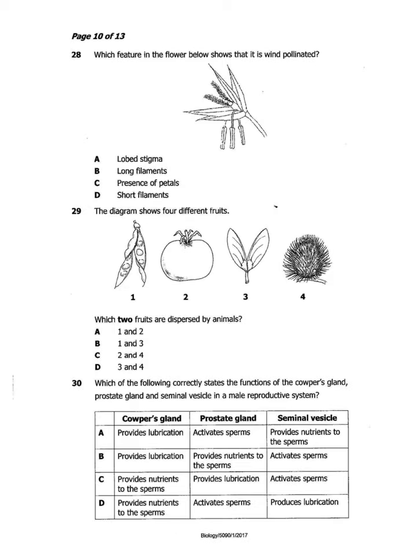Then we move on to question 28. Which feature in the flower below shows that it is wind pollinated? So wind pollinated flowers have, let's look at lobed stigma, long filaments, presence of petals, short filaments. So here we are supposed to have long filaments.